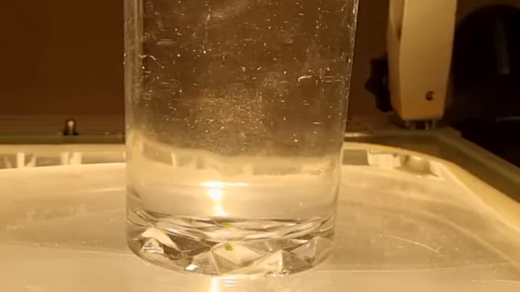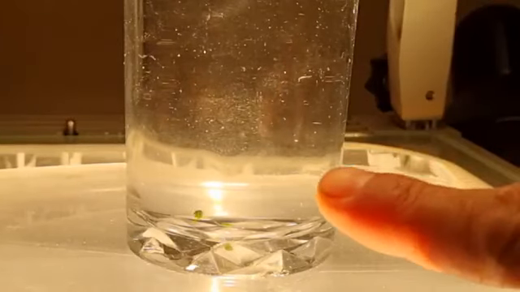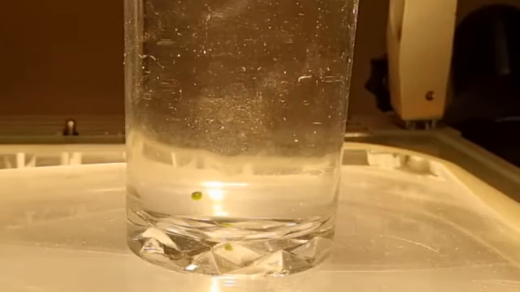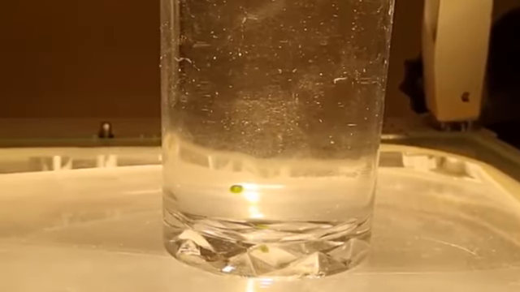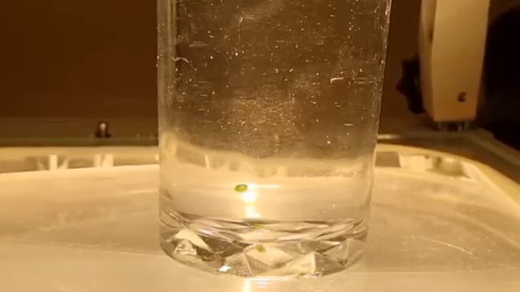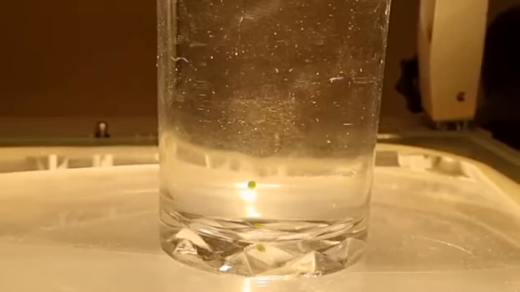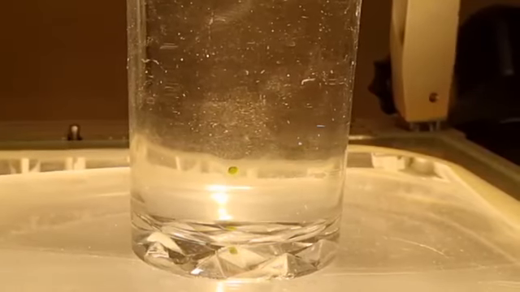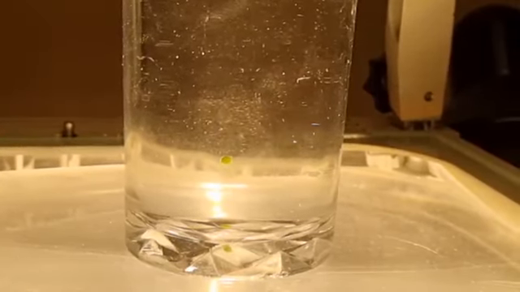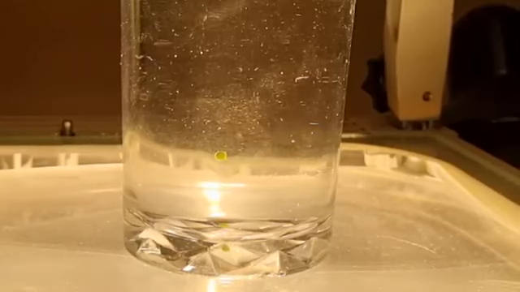Yeah, there's another air bubble coming right up now, from the leaf. Very slowly, but there's a few air bubbles coming up. It's hanging around there, but it's off the floor, so it's less likely to come down to the floor.